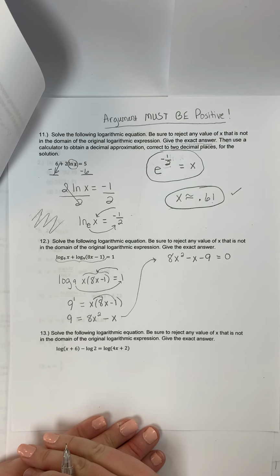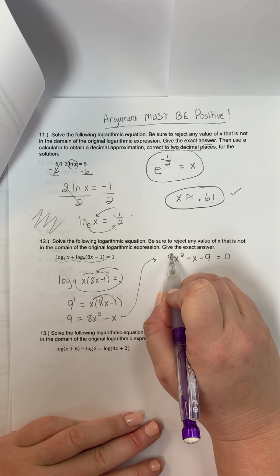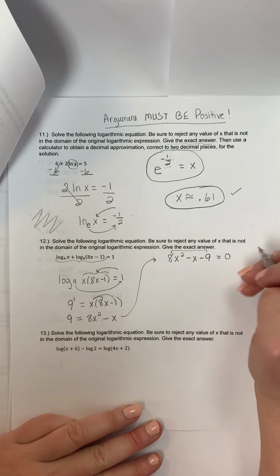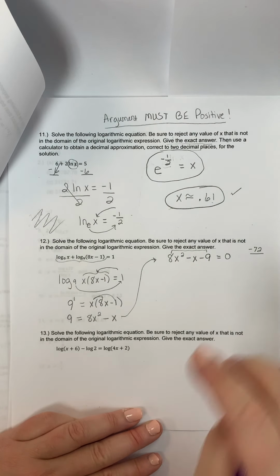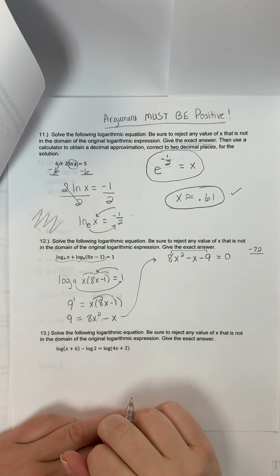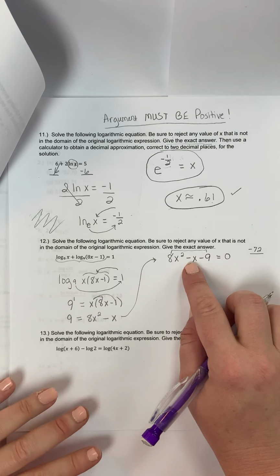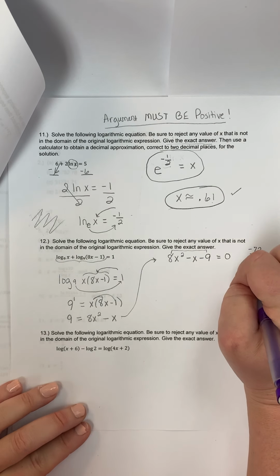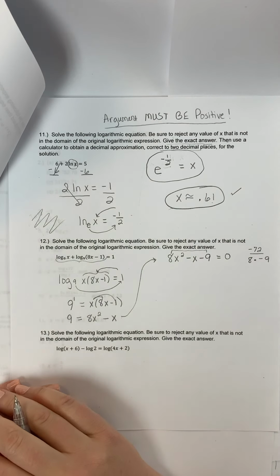You can put that in the quadratic formula, or you can factor. I'm going to factor. Since this is not a 1, I'm going to have to multiply it by the last term. That's a negative 72. I want factors of negative 72 that are going to add together to give me negative 1. Well, I already have one in mind. I have a positive 8 and a negative 9.